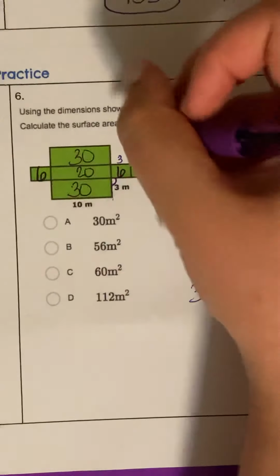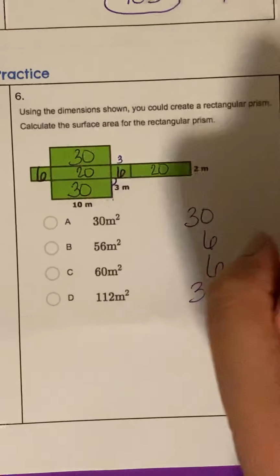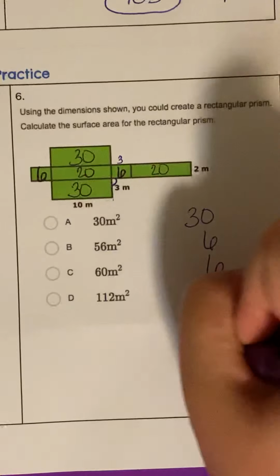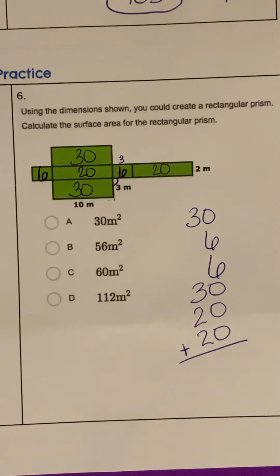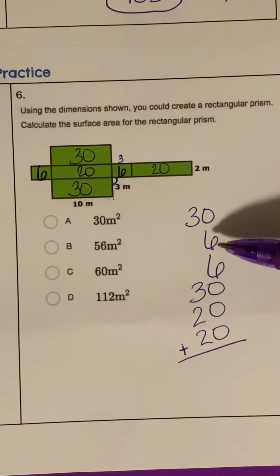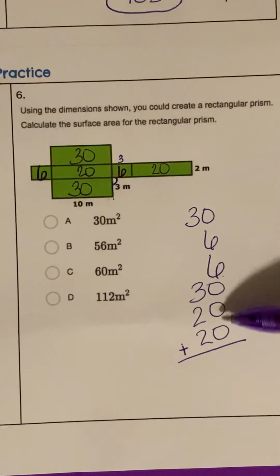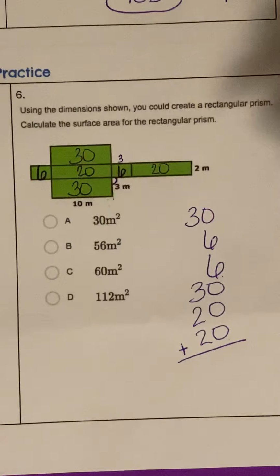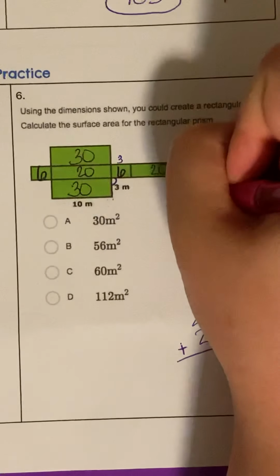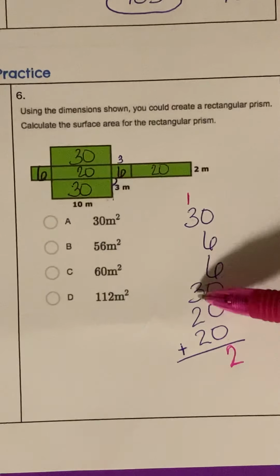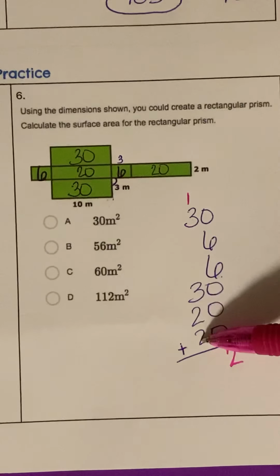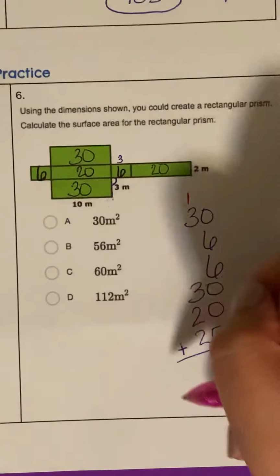And this is also the same shape. 10 times 2, when you fold it over, it's going to be 20. So I have 20 and then 20. And we're going to add them all together, just like we're adding up all the sides of our Christmas present box. So 0 plus 6 plus 6 plus 0 plus 0 plus 0. So it's really 6 plus 6, which is going to be 12. 12. 3 plus 3 is going to be 6, 7, 8, 9, 10, 11.